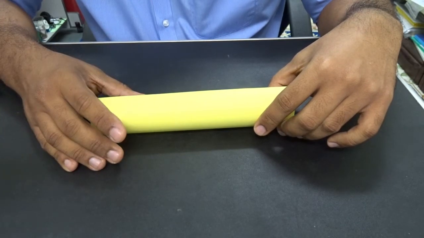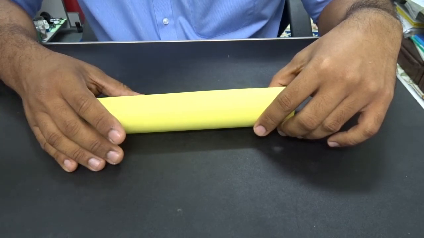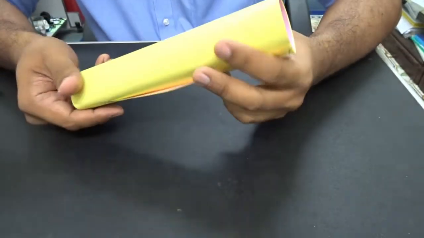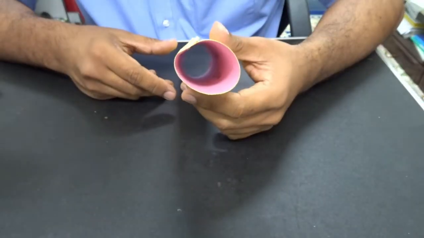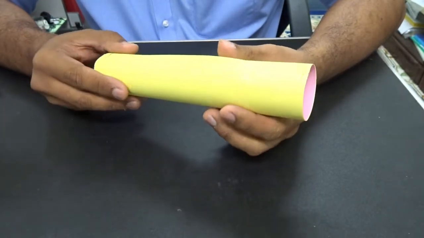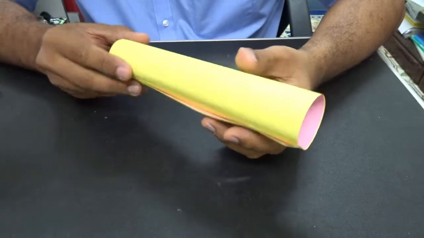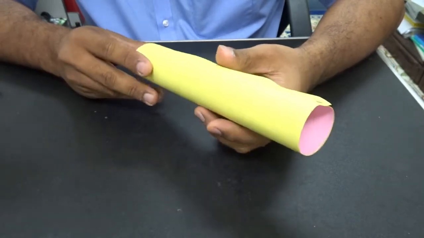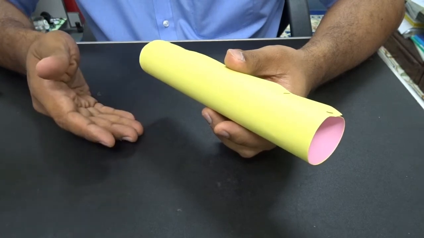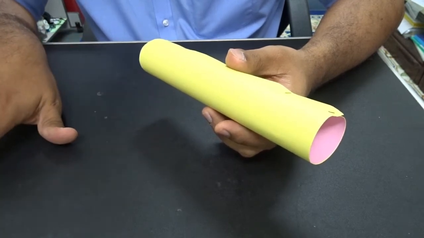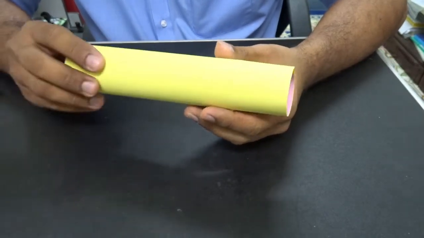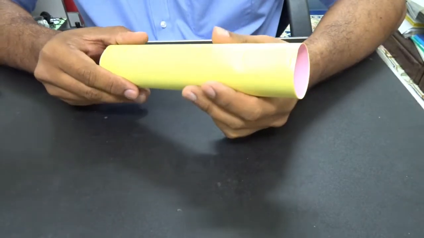To help me demonstrate this topic, I made a cylinder out of colorful paper, just to help you understand the anatomy of blood vessels. Bear in mind that this is just a model.